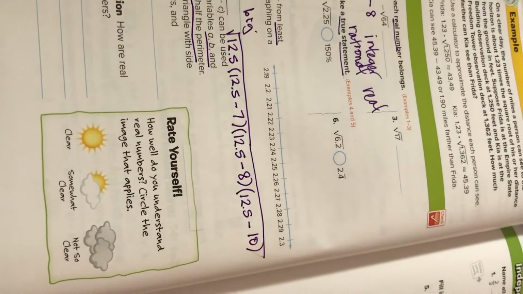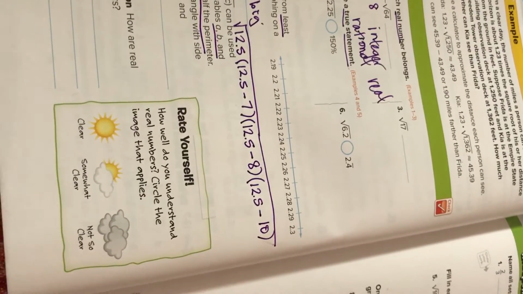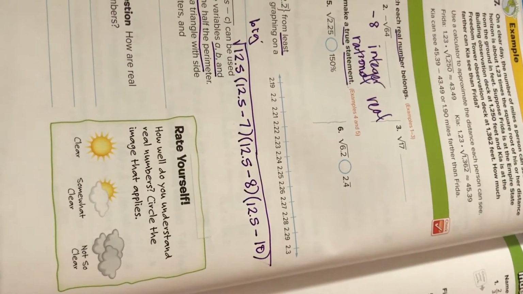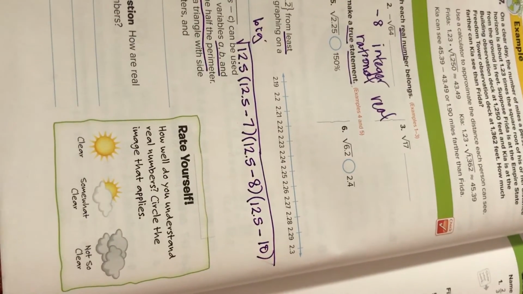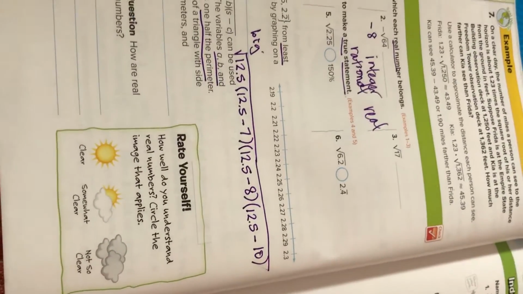So I'm just going to go ahead and put 12.5 parentheses 12.5 minus 7, close parentheses, parentheses 12.5 minus 8, close parentheses, open, 12.5 minus 10, close parentheses, press equals.